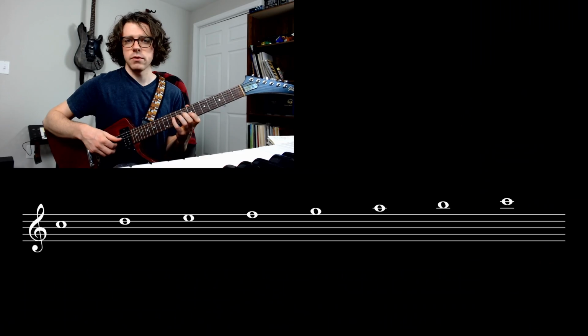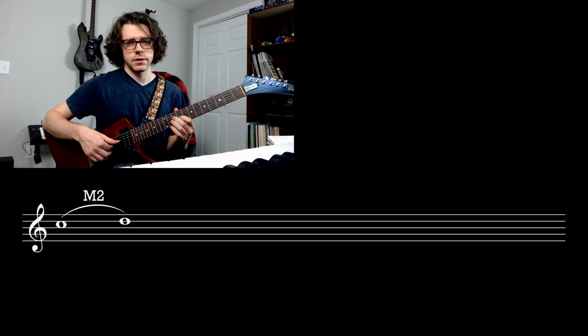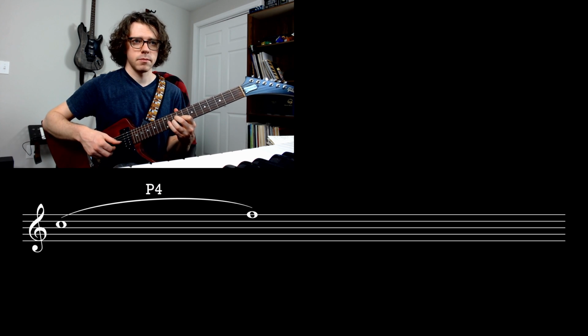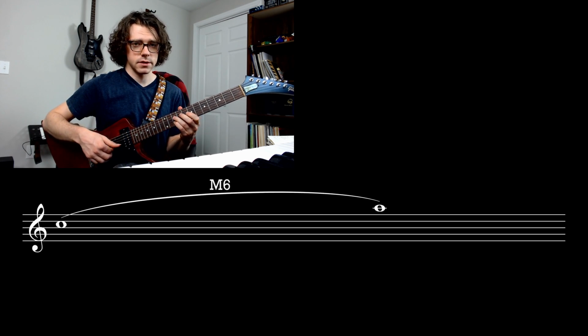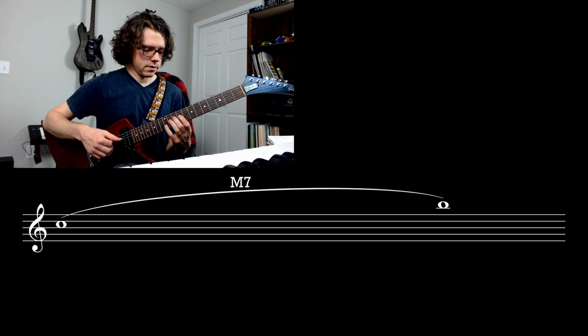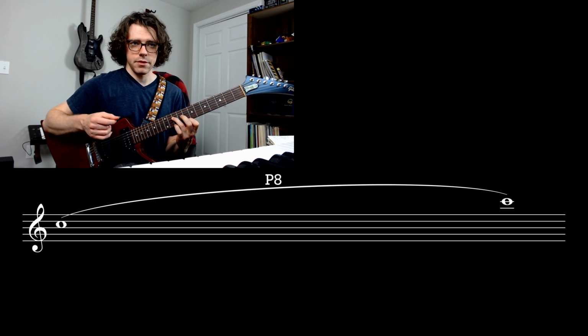Another good way of looking at it is to think about the interval between the root and every other note in the scale. So a major second, major third, perfect fourth, perfect fifth, major sixth, major seventh, and a perfect eighth or an octave. This is how I often think about scales because it's especially revealing when comparing the structure of a given scale to that of all its modes.